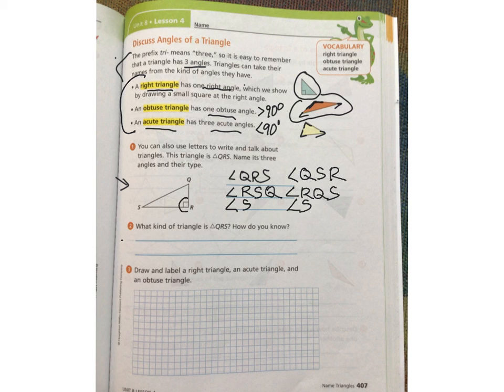This little square right here tells us that it is a right triangle. And how do you know? Because it has one angle that's 90 degrees. You don't have to write that one down because we already circled it, didn't we? It has one angle that's 90 degrees.